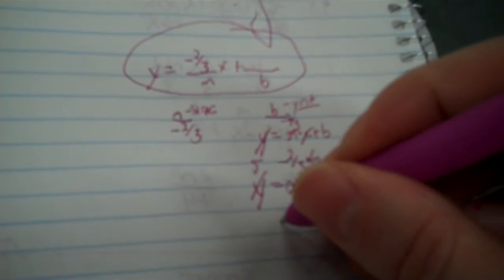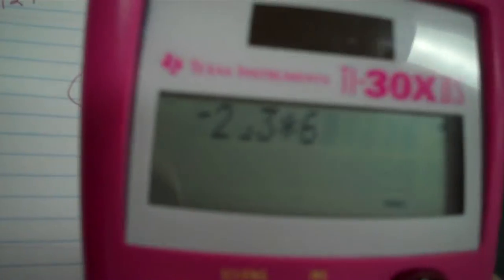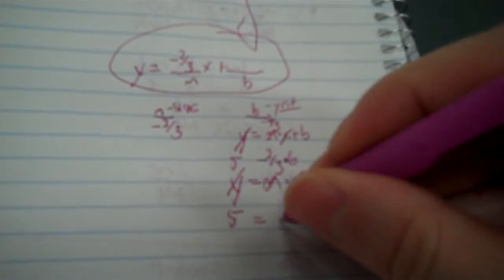Now the y and the x come from over here. Y is going to be 5, and x is going to be 6. So on this side I got 5. On the other side I need to take negative 2/3 times 6. That's negative 4, plus b.